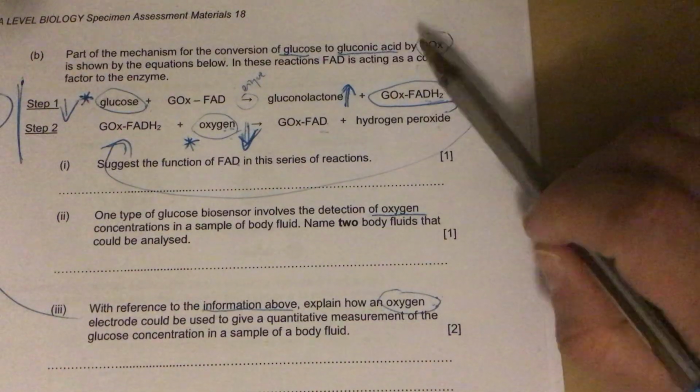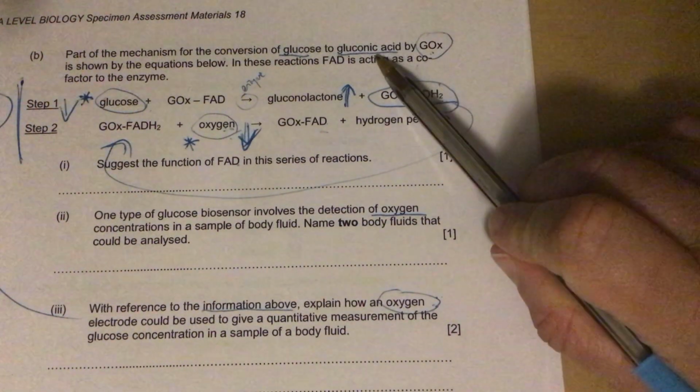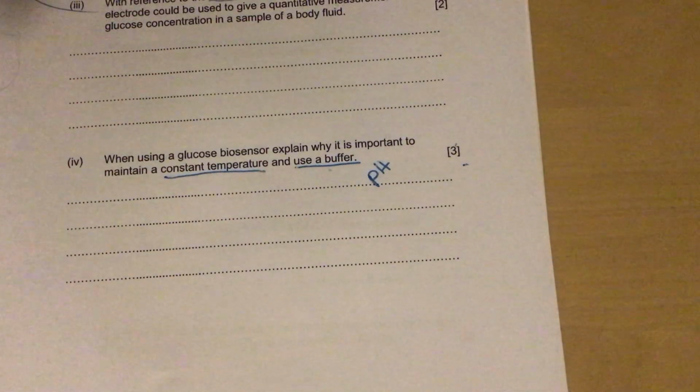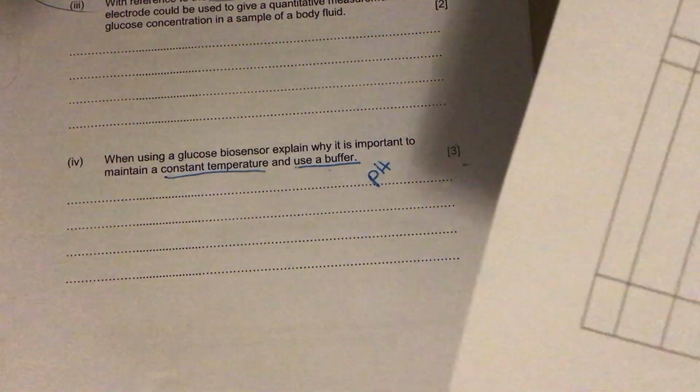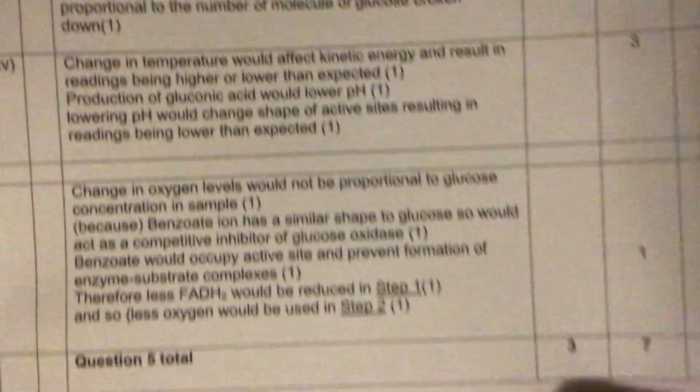So hold on a second. If we have an acid present that is being made in the reaction, the acid will automatically change the shape of the enzyme, change the active site. Therefore, your reaction would not run at optimum speed if the active site is maybe not necessarily fully denatured, but it will be changed.